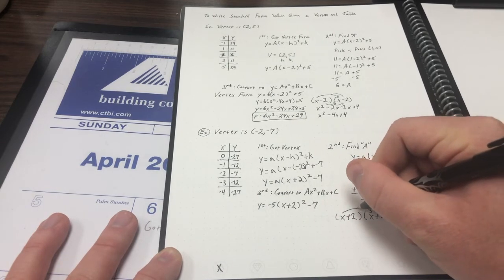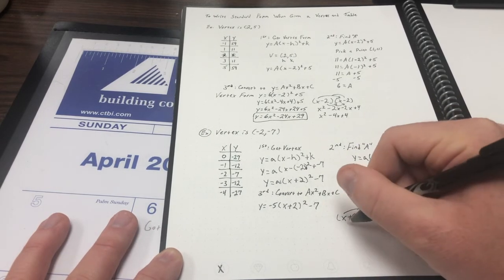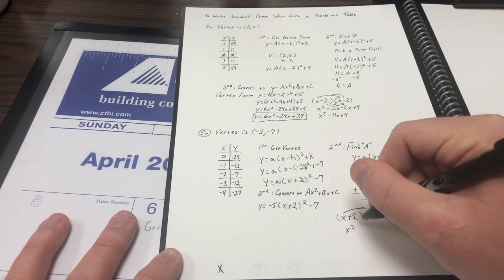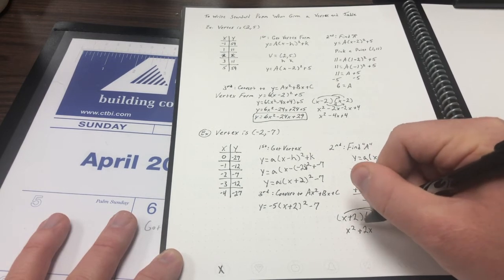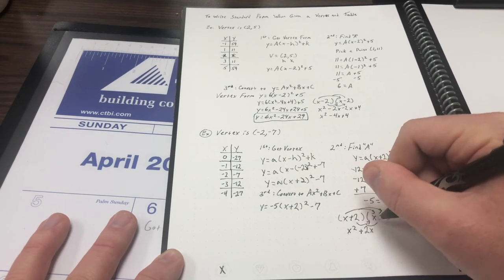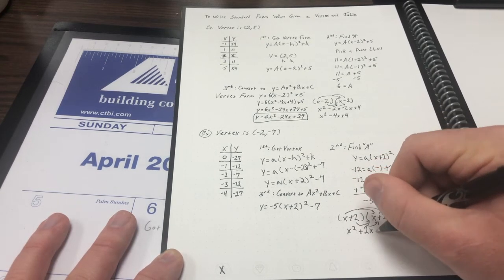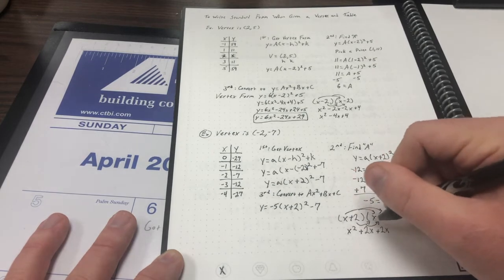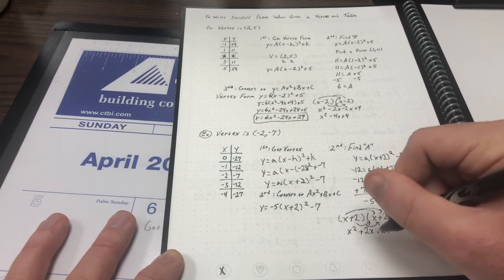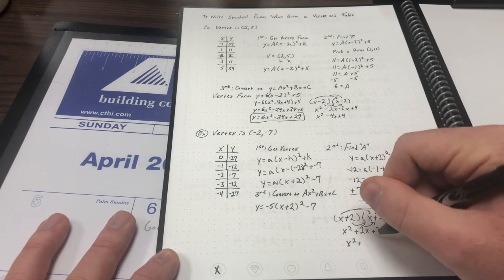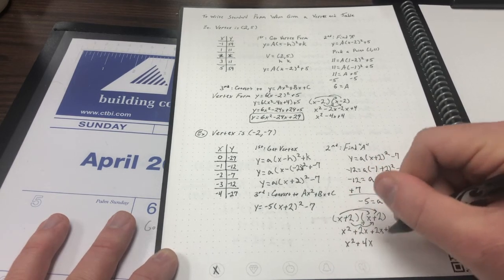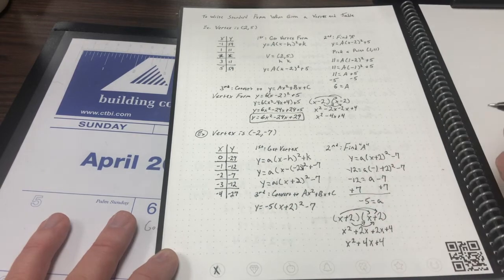distribute the x through. x times x is x squared. x times 2 is plus 2x. Then I'm going to take my 2 through. 2 times x is plus 2x. 2 times 2 is plus 4. And then combine your like terms, which is what's in the middle. 2x and 2x is 4x, plus 4.